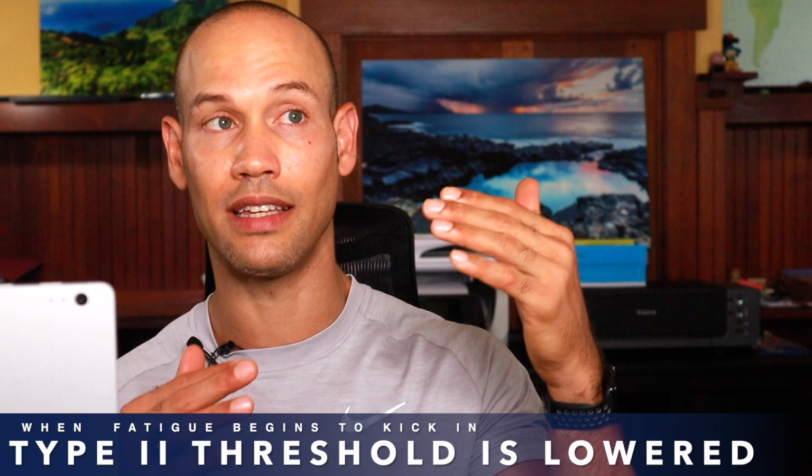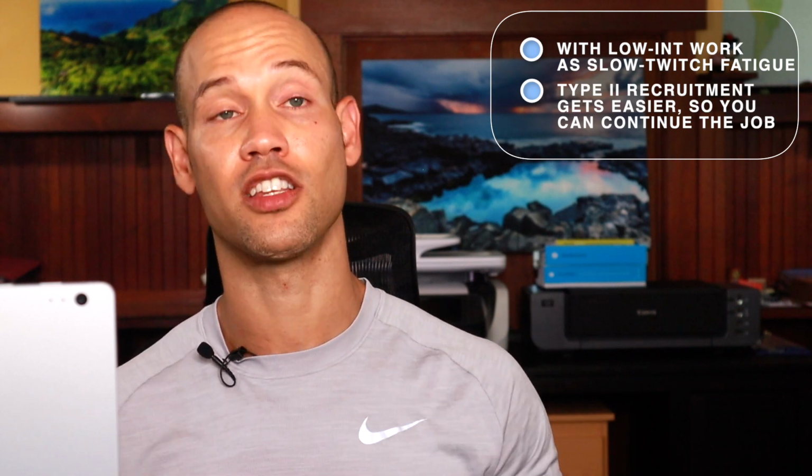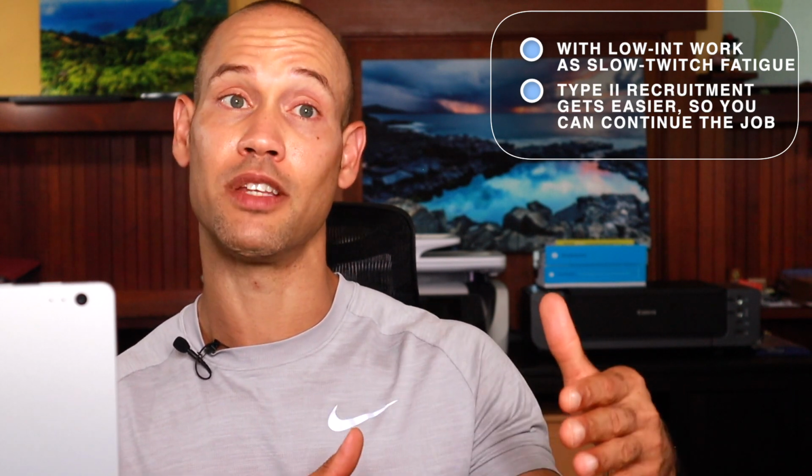As it turns out, even though the fast twitch fibers have a high intensity threshold in order to be recruited, that high threshold gets even lower when fatigue begins to kick in. What does that mean? What that means is at low intensity work, as the type 1 fibers begin to fatigue, the recruitment of the type 2 fibers gets easier. It occurs at a lower threshold in order for them to chip in to continue to move the load that you are trying to ask your body to move.